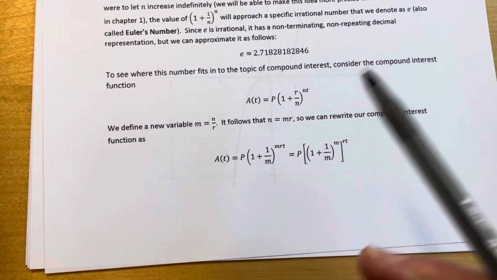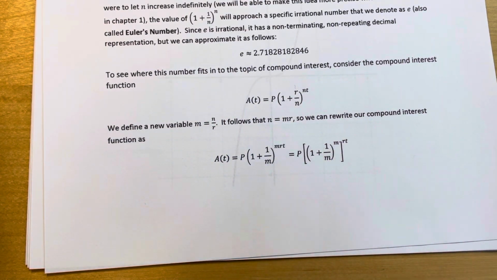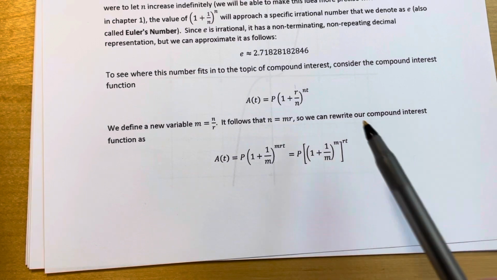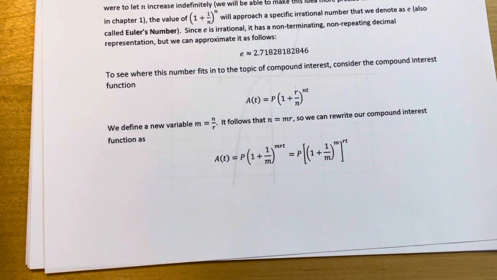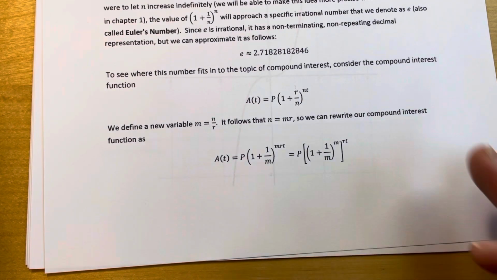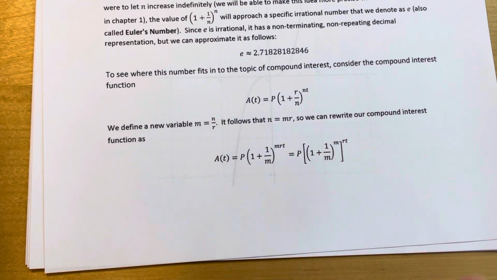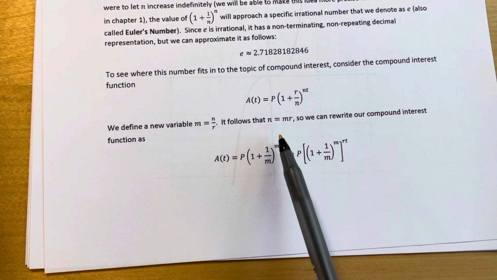So if I'm letting n get bigger and bigger and bigger, that means I'm compounding interest more and more frequently over the course of the year. And if we think of n as going off towards infinity, then what that turns into is compounding interest at every single instant in time. So that's where we get this idea of continuously compounded interest.